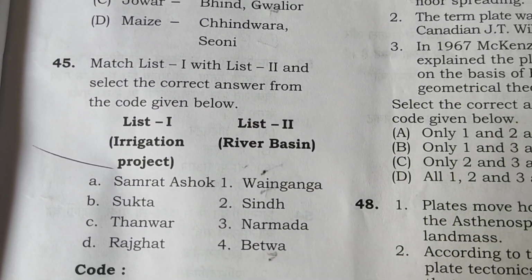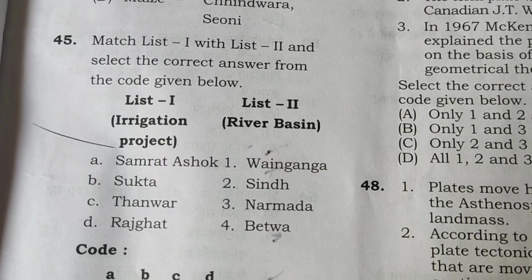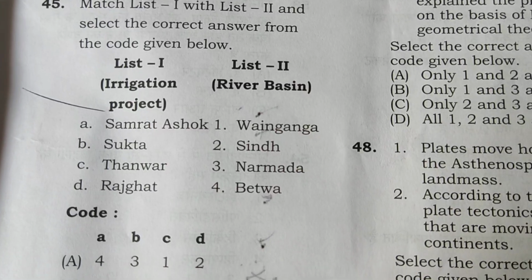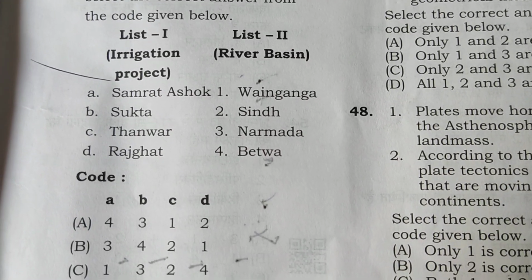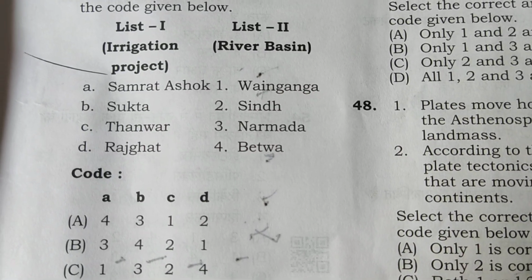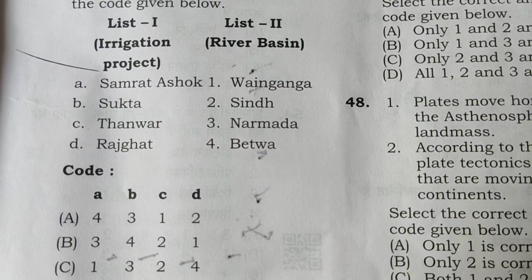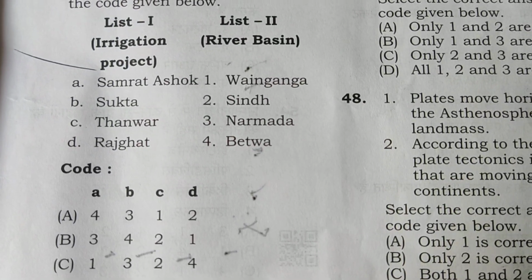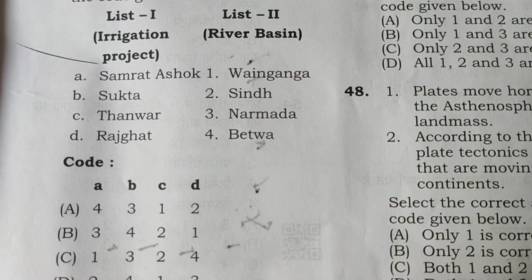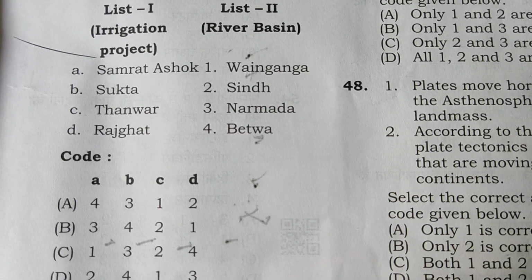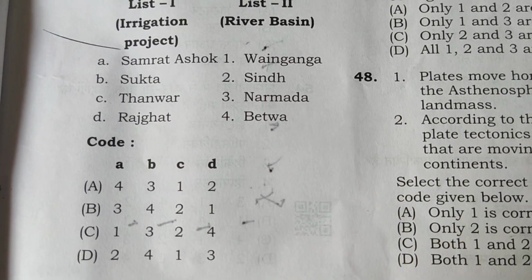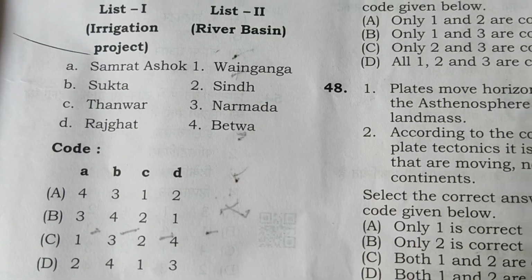Match list 1 with list 2. List 1 irrigation project and list 2 river basin. Samrat Ashok project matches with Betwa. A to 4, B to 3, Sukta to Narmada basin, and Thanwar to Wainganga basin, and Rajghat irrigation project to Sindh basin. Therefore, A option is correct. 4, 3, 1, 2.